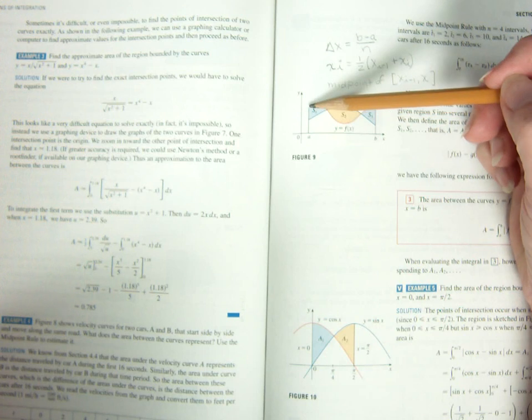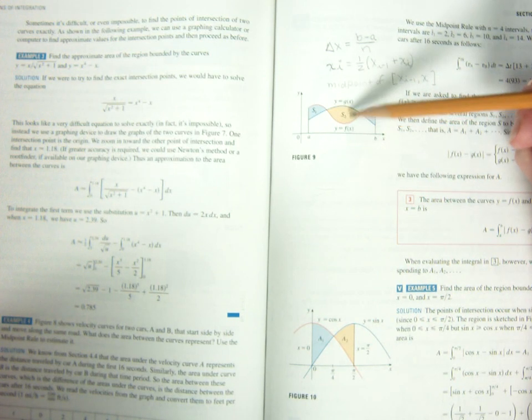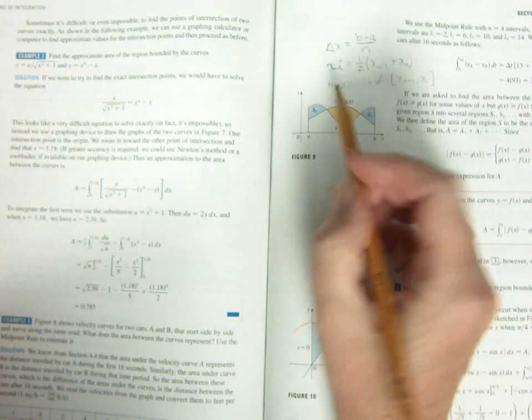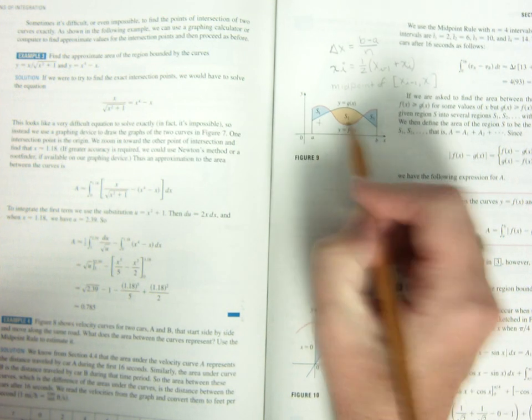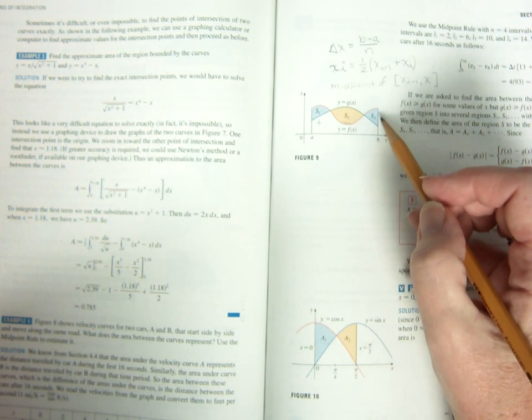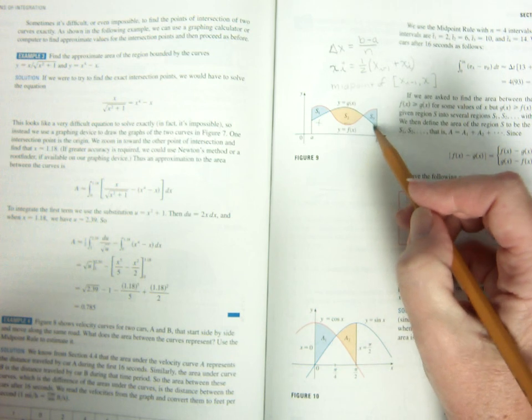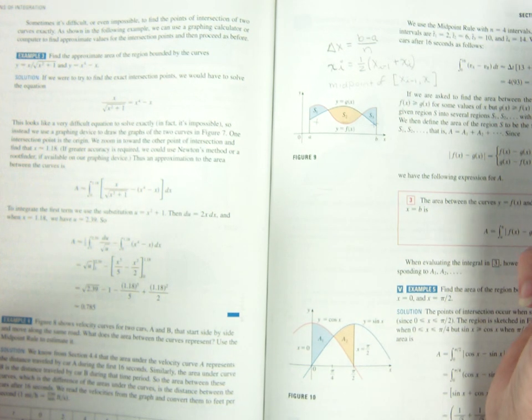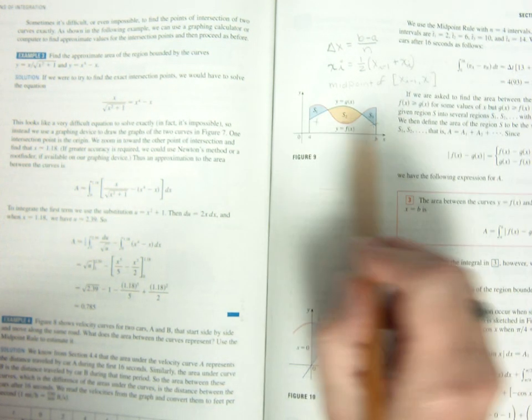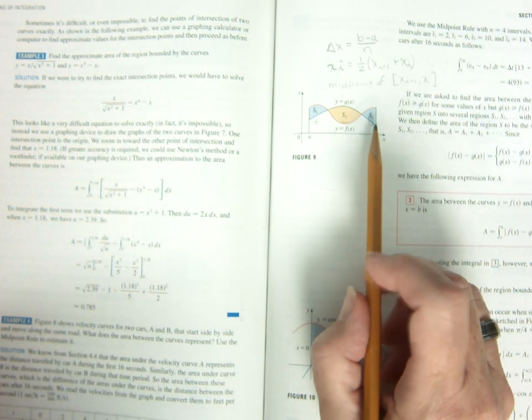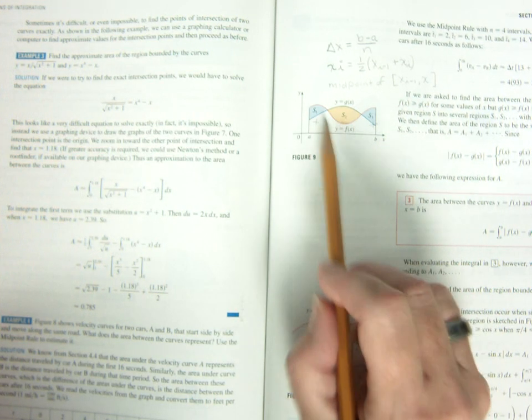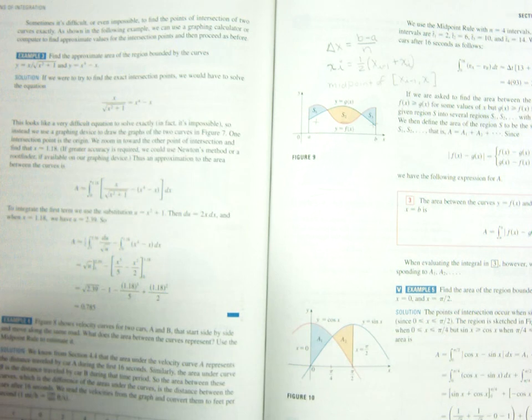But if I take f of x minus g of x here, I'll get a negative value. And then if I take f of x minus g of x here, I get a positive value. So if I'm looking for the total area and I add these, I'm not going to get an accurate answer because I'm going to be subtracting this in the middle. So I have to really examine the curves to know what I'm looking at.